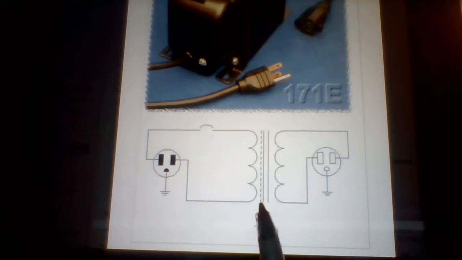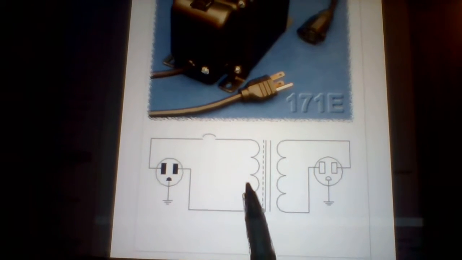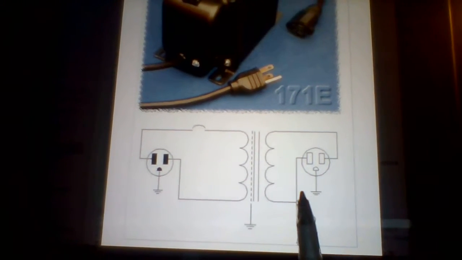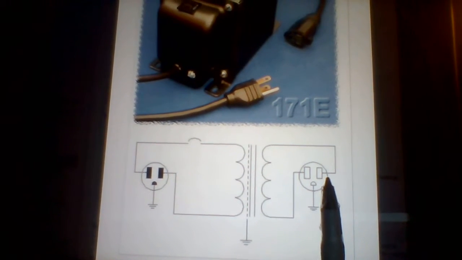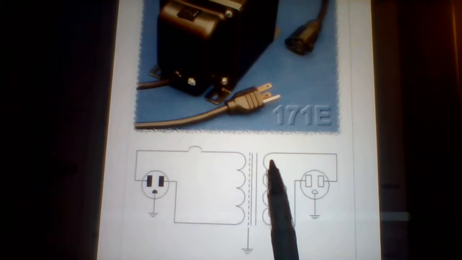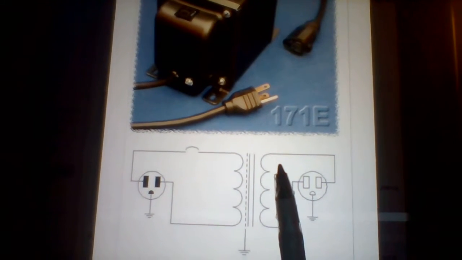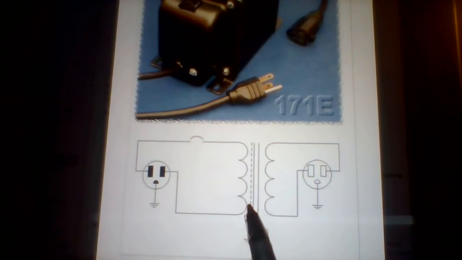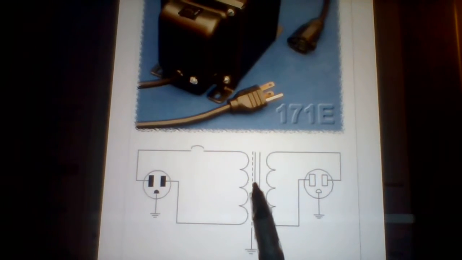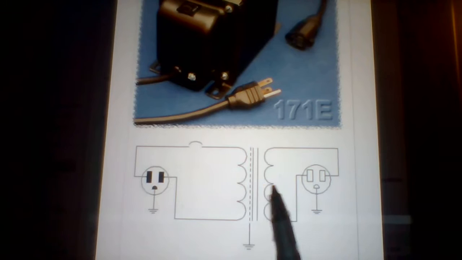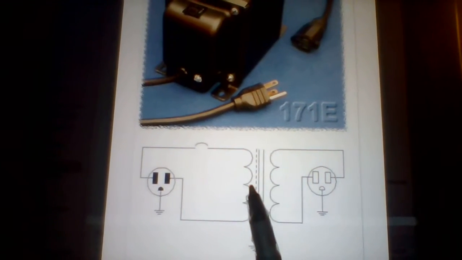It goes down to the bottom of this transformer and goes up. But on this side, the hot wire is over here and it starts at the top of the transformer, whereas over here it starts at the bottom. So there could be something like a 180 degree out of phase relationship here.